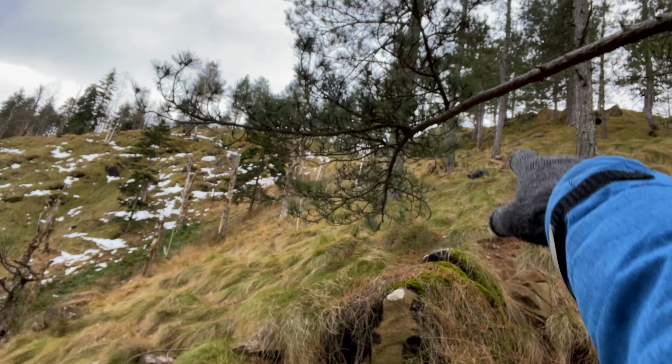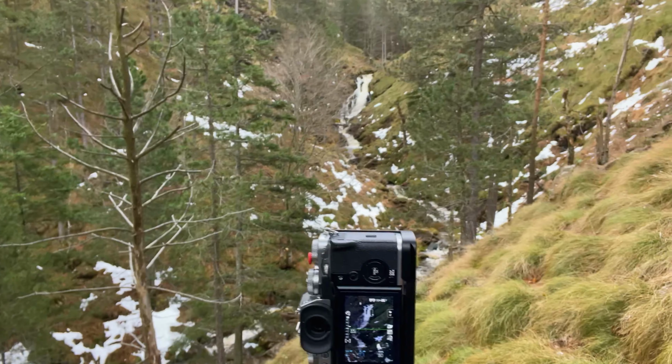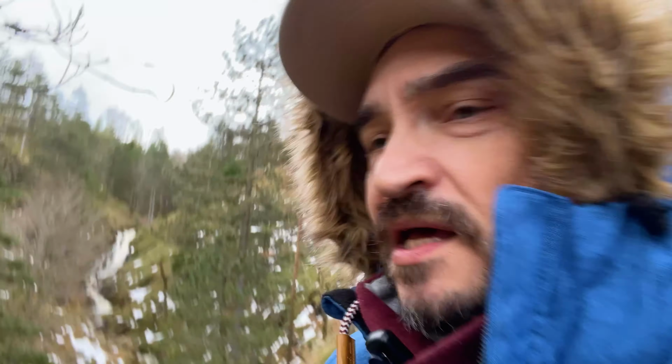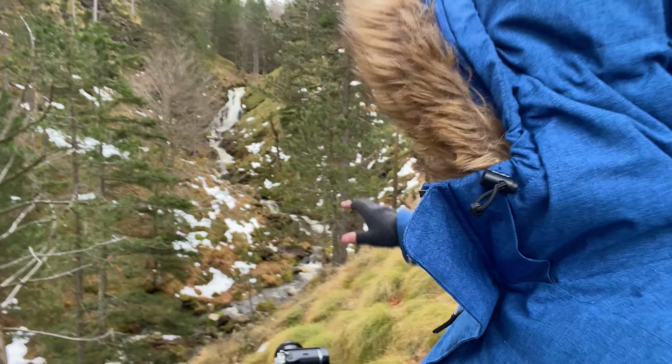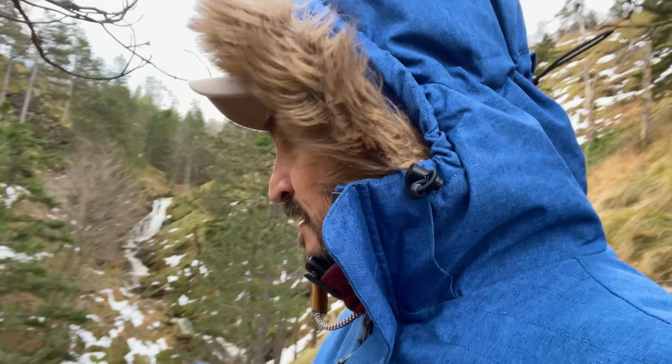I found a different angle. This is the previous position, if you can see my backpack. And now I get a little bit lower. I was hoping to get a better point of view to this waterfall. Part of the water is covered by the branches of this tree. I'm not sure, but again, at least it's worth trying.